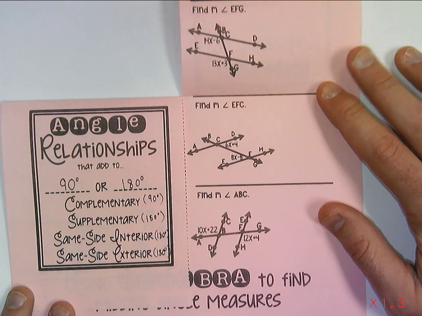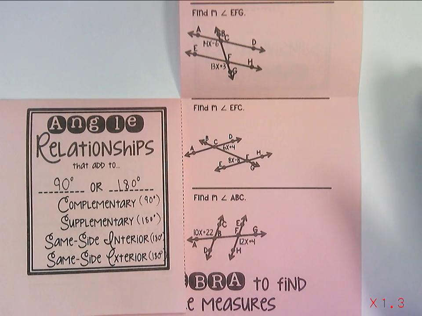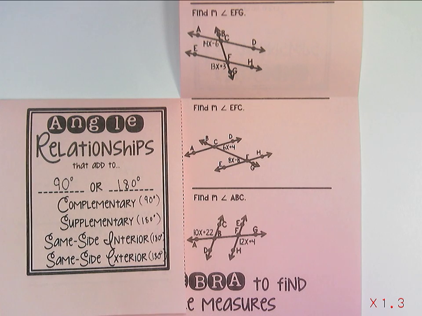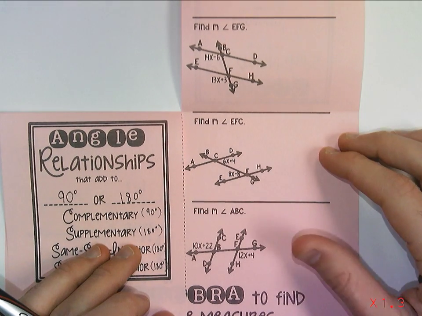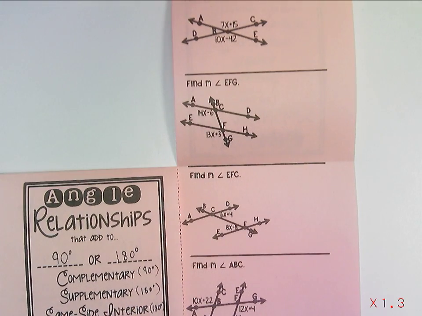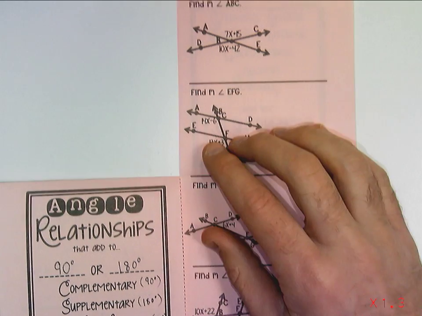Now all these ones are congruent, so we're going to be setting everything equal to each other. We're just going to have to make sure we're identifying our angles correctly. I think that I am going to do problem number 1 and problem number 4 again, so that you will be left with 2 and 3.